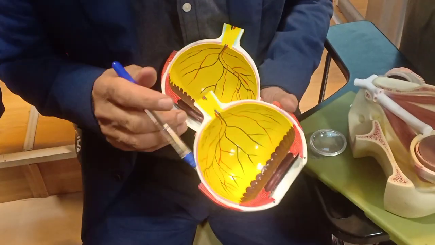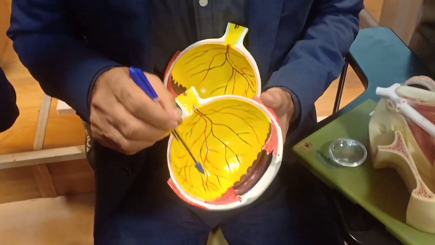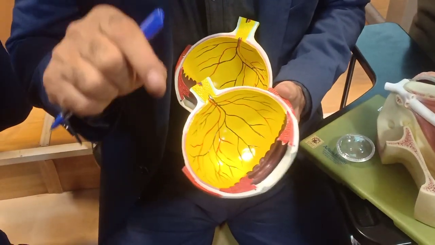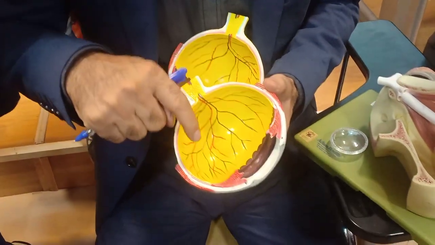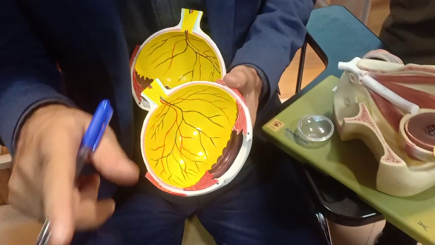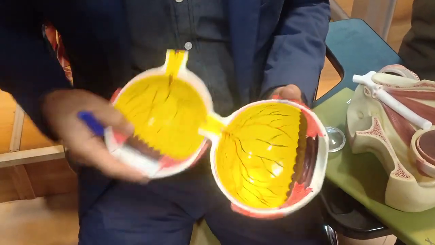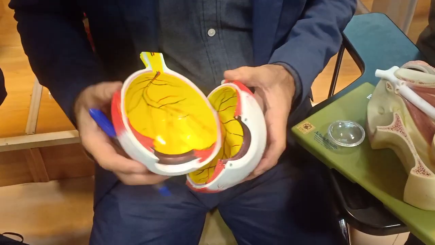There is no anastomosis between the terminal branches of the central retinal artery, because it is an end artery. Ischemia or rupture in this artery causes local, regional blindness.